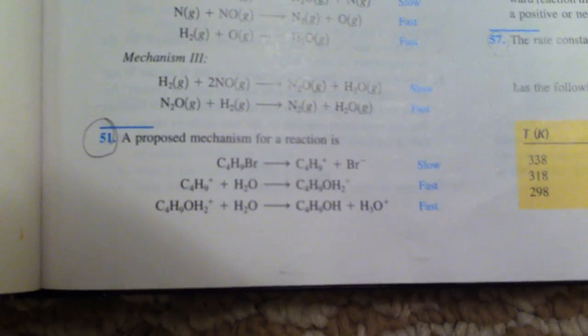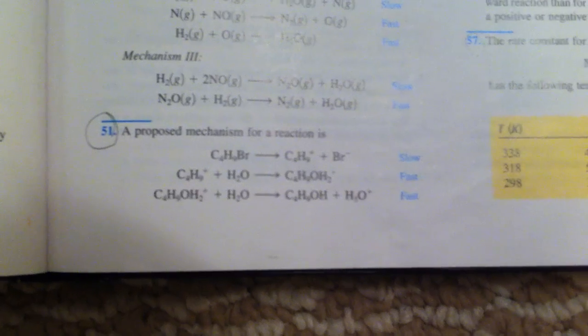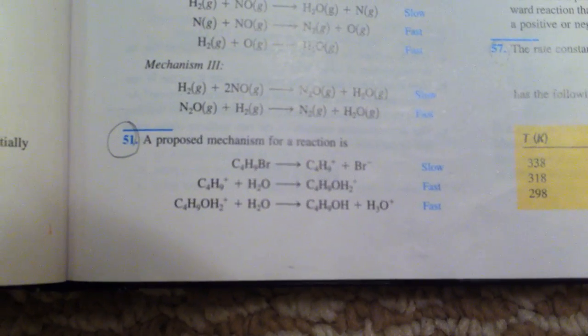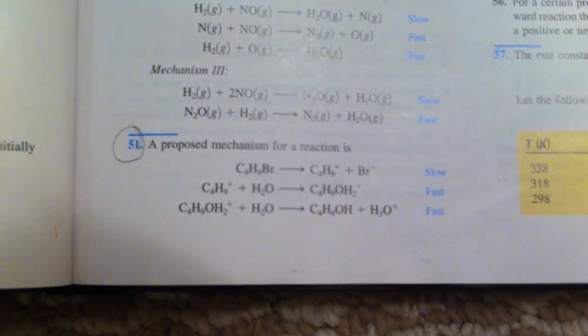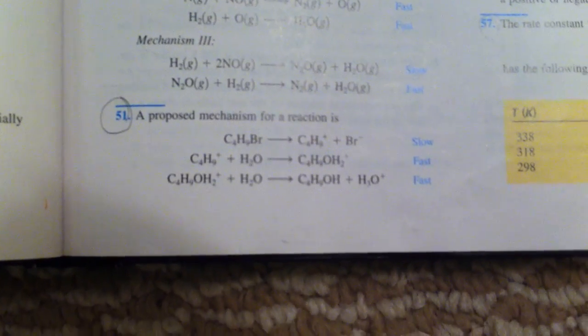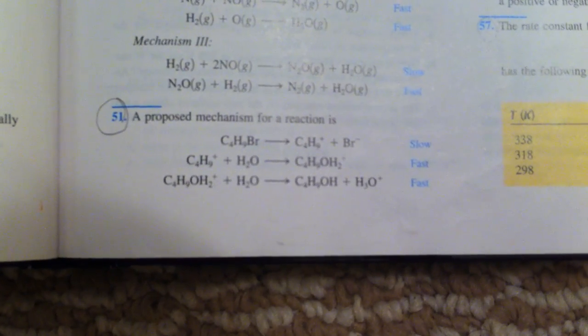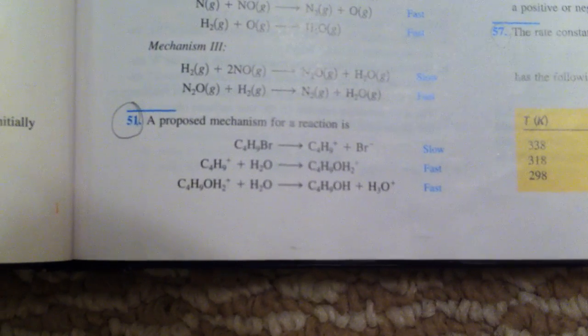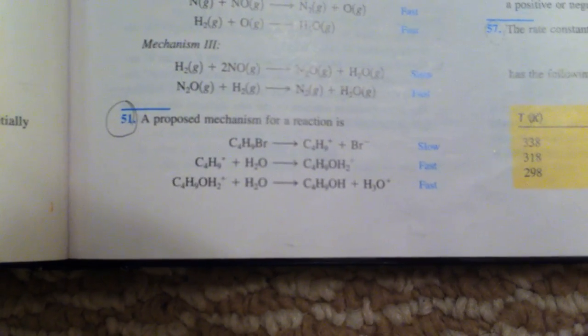Then we need to do 51, which I'm going to hold down here. It gives us a reaction mechanism with a slow step, and it says write the rate law expected, what is the overall balanced equation, and what are the intermediates. So I think you guys can do this. The rate law is going to be determined from the slow step.